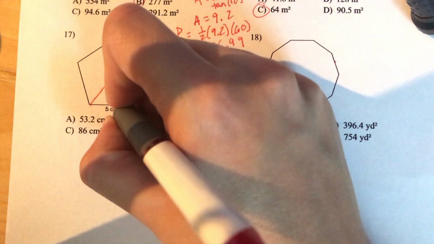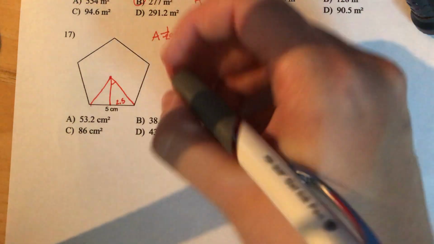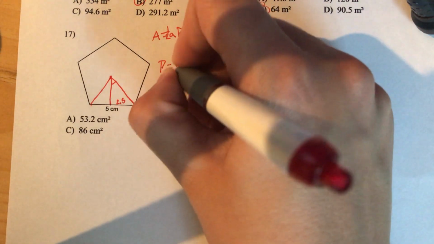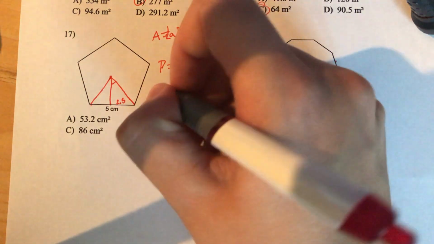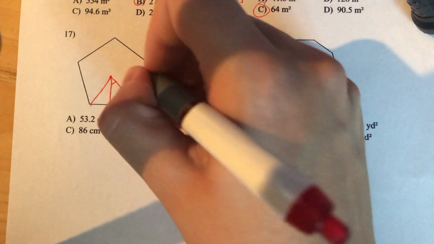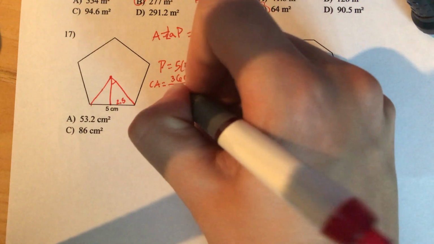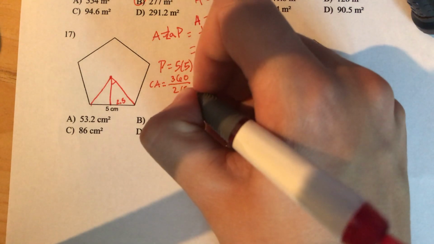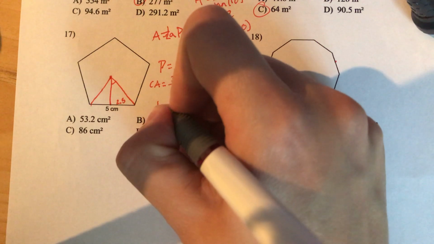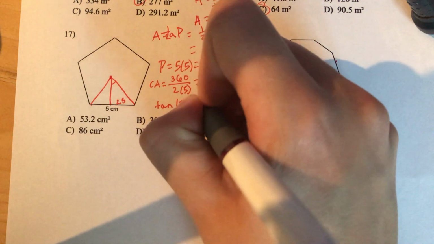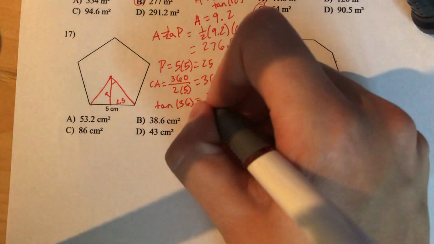All right, same thing. This is going to be 2.5. Half of 5 is that. And then we have 1, 2, 3, 4, 5 sides. So our perimeter would be 5 times 5, which is 25. And then to find our apothem, we need to first find our central angle. Our central angle is 360 divided by 2 times however many sides, which we have 5 sides. So that's 36. And so the tangent of 36 will equal 2.5 all over our adjacent side.